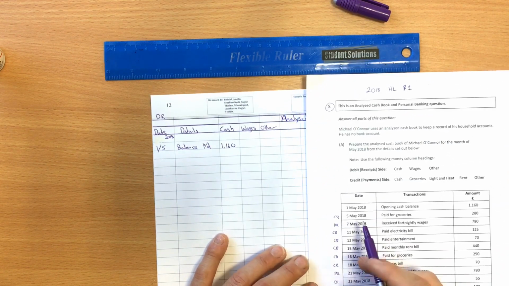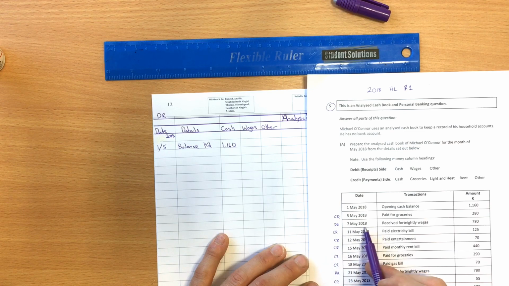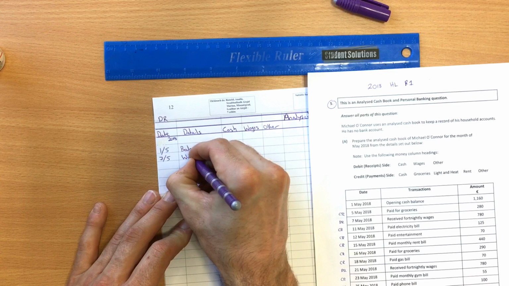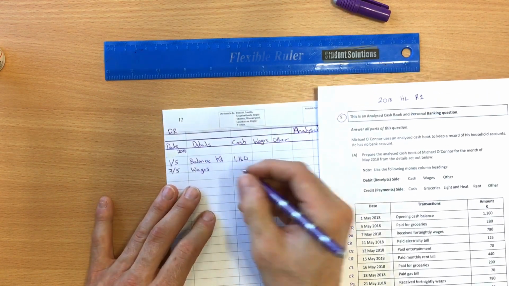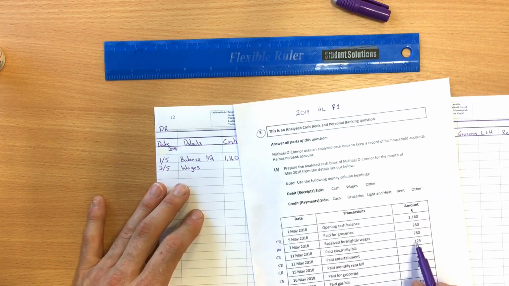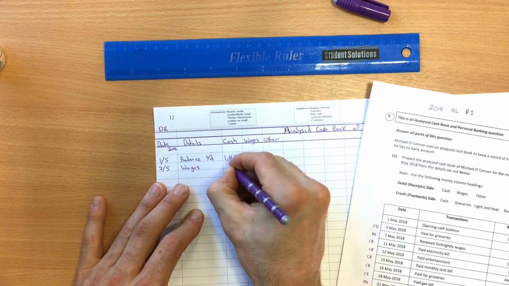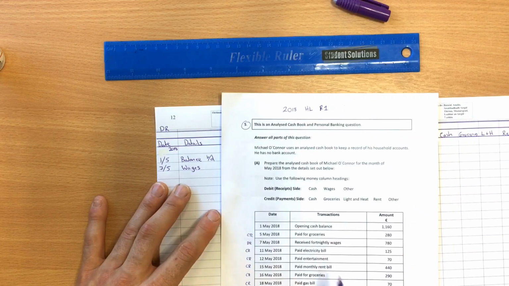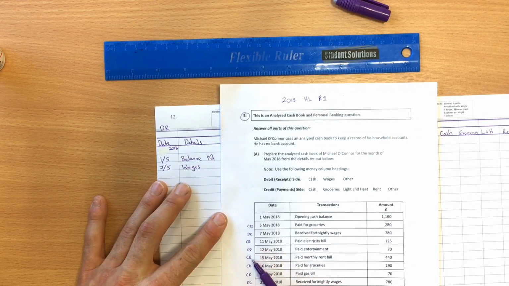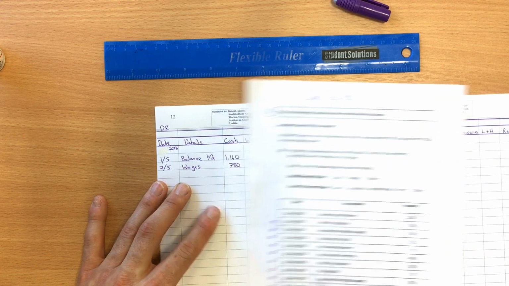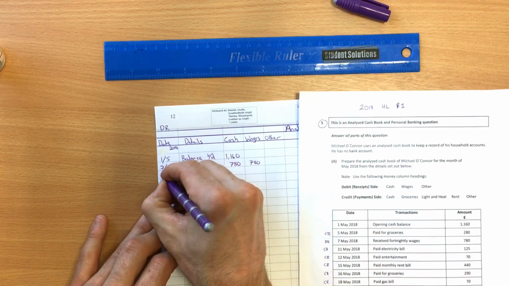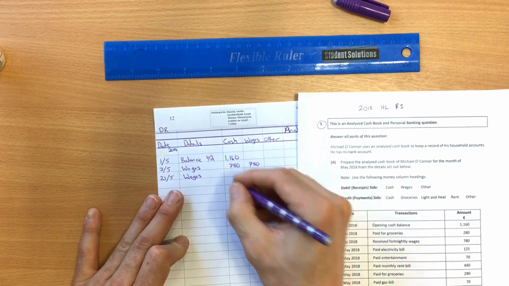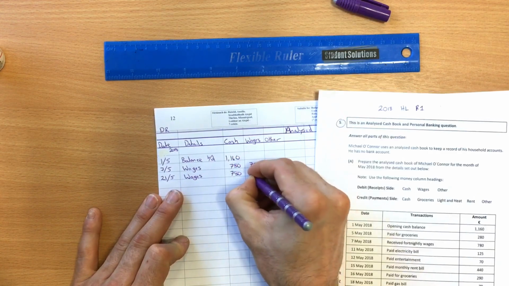So the next one we have on money coming in is the debit side on the 7th of May, wages, and the wages are 780. So that goes into our cash column, but you also must put it into your wages column. The next one we have on the debit side, again wages, 21st of May, and again it's 780.